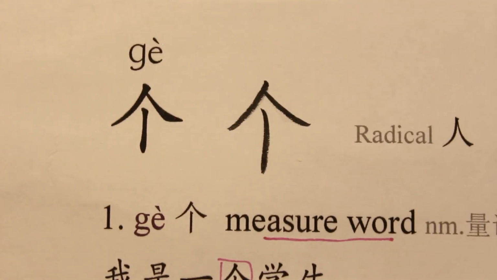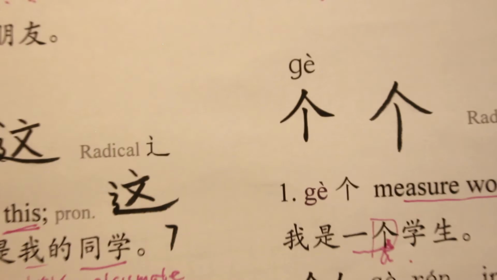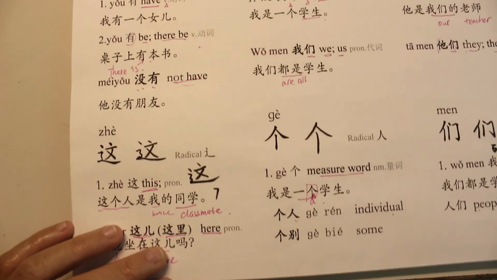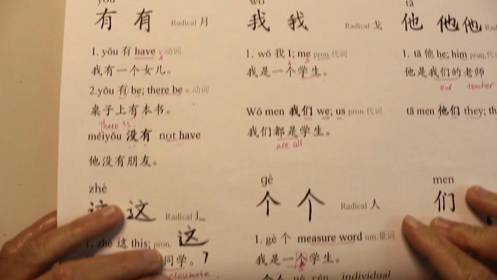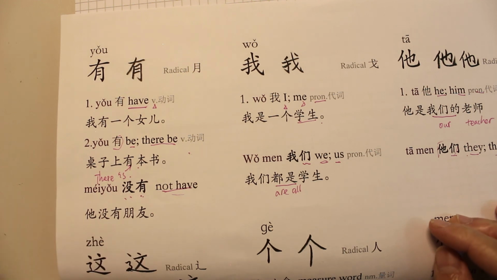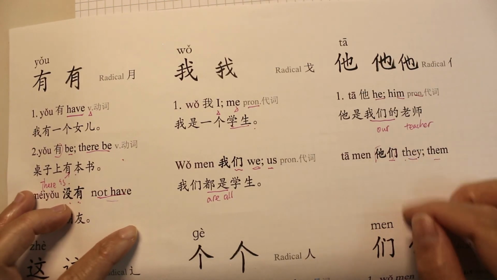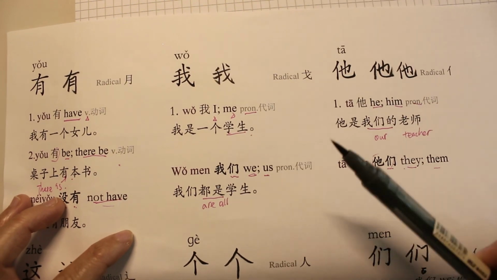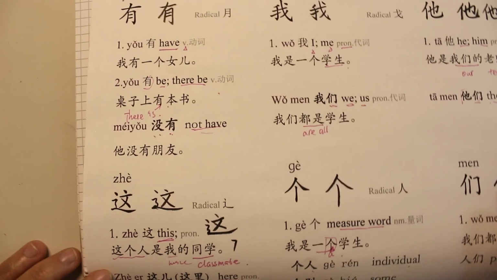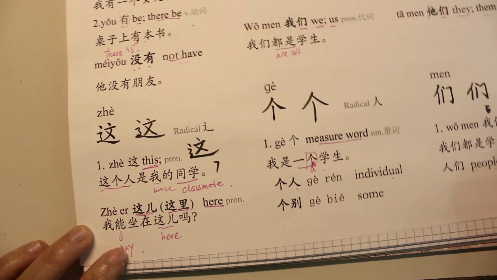Okay, that's all of the characters for HSK 1 episode 1. I hope that you can learn some useful usage and that you know how to write these characters. Please download the PDF and try to practice yourself.